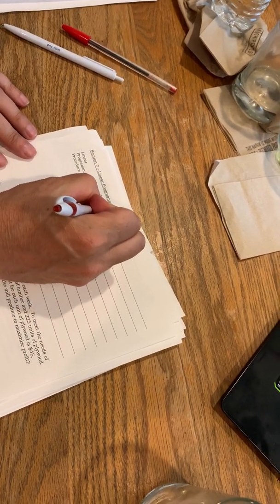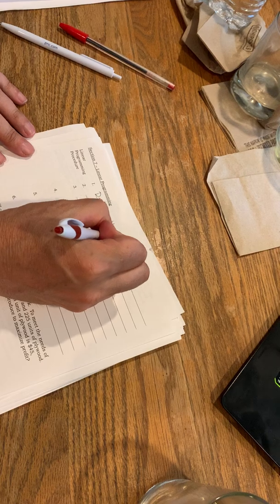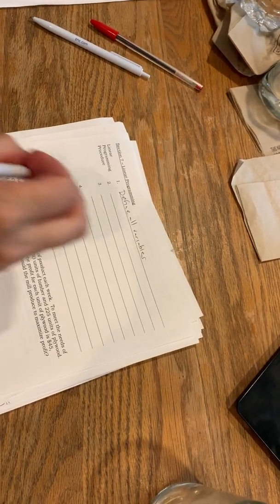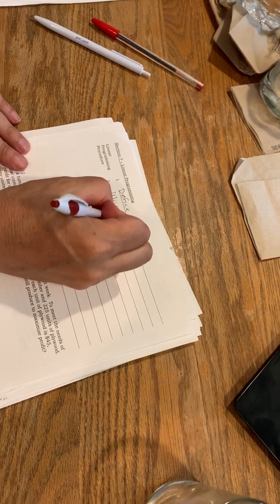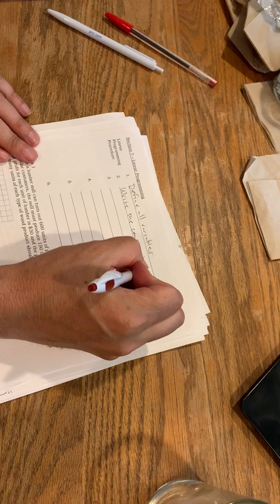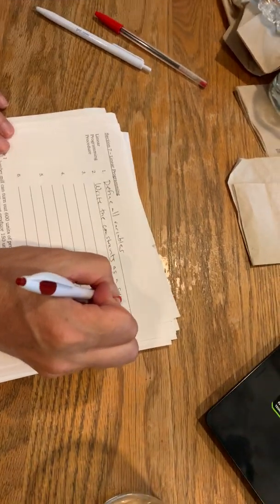Step 1, we need to define all variables. Once we define the variables, we need to write the constraints as a system of inequalities.